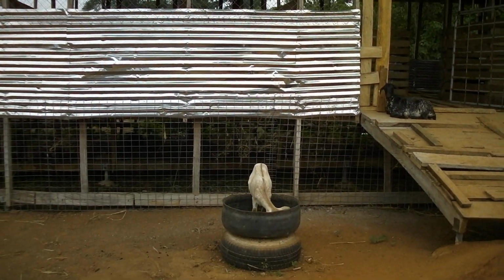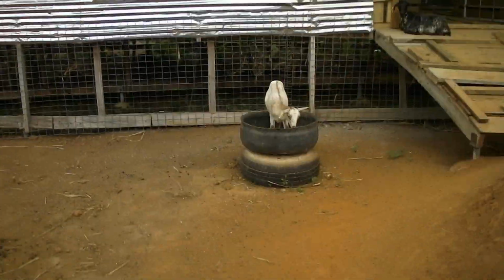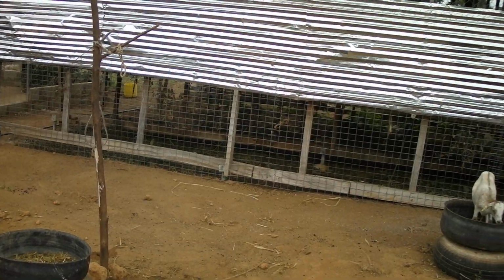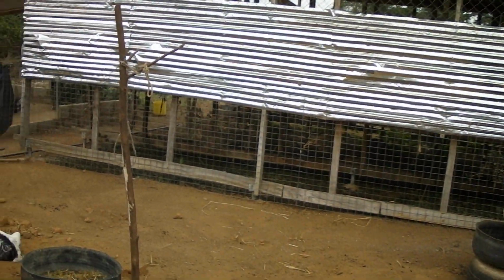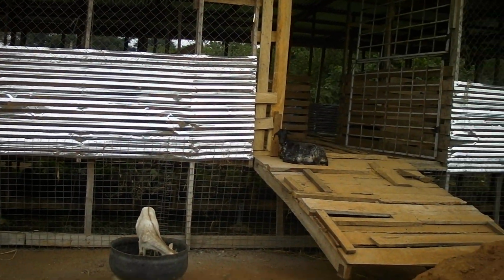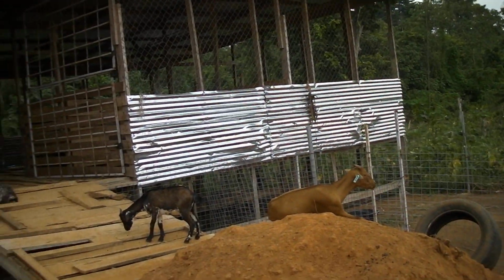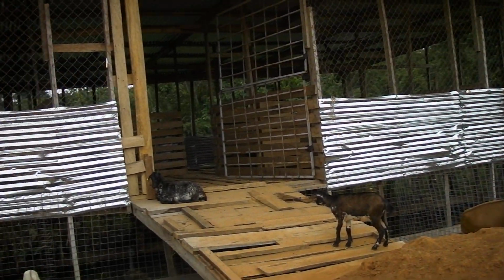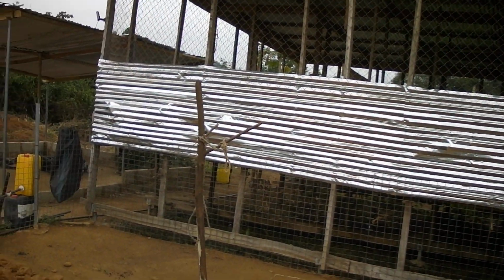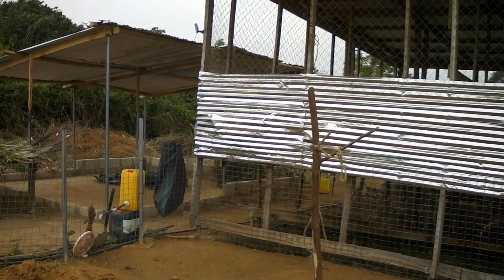When they inhale it, they cough a lot, which is not good for their respiratory system. So I decided to go for this. Two, we are in the bush. Wild animals can come into their pen at any time. Look, we have a lot of bushes around us. Therefore, if this house is raised a bit, it will help these animals to be away from predators.